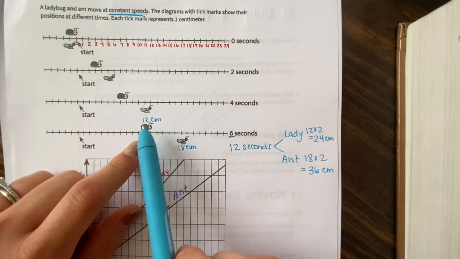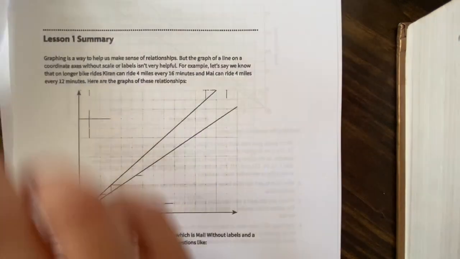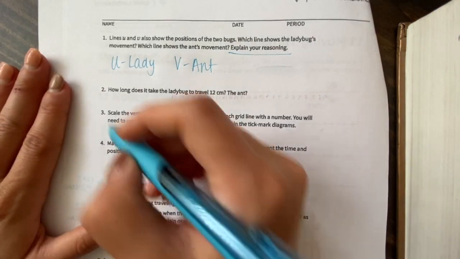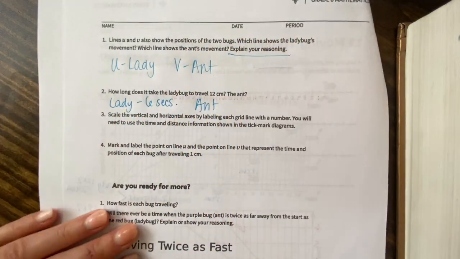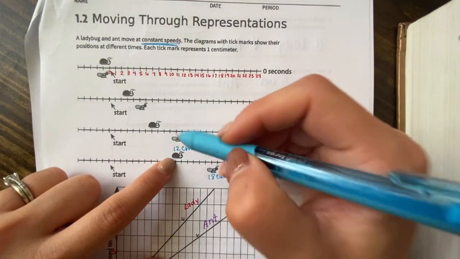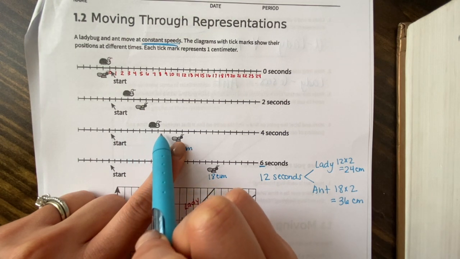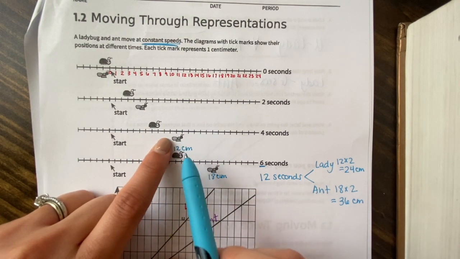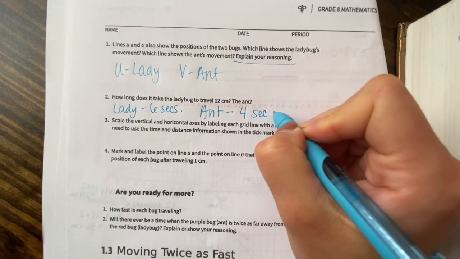All right, so it asks you, how long does it take the ladybug to go 12 centimeters? Well, the line gives you this, so 6 seconds. So ladybug, 6 seconds. I apologize, guys. Now I gotta look at the ant. So we gotta figure out when and where did the ant go 12. So if this is 12 here, this is also 12, and you can count 1, 2, 3, 4, 5, 6, 7, 8, 9, 10, 11, 12. And the ant went 12 centimeters in only 4 seconds. So the ant, it only took him or her 4 seconds.